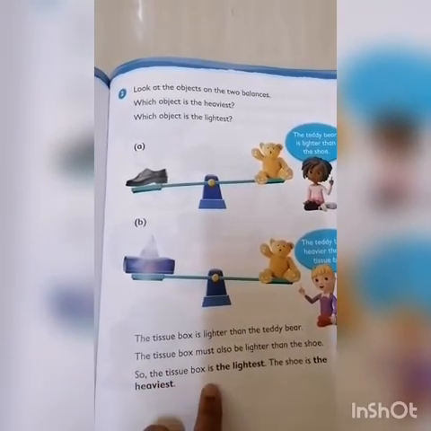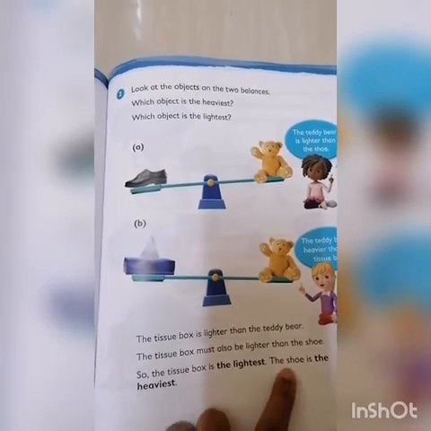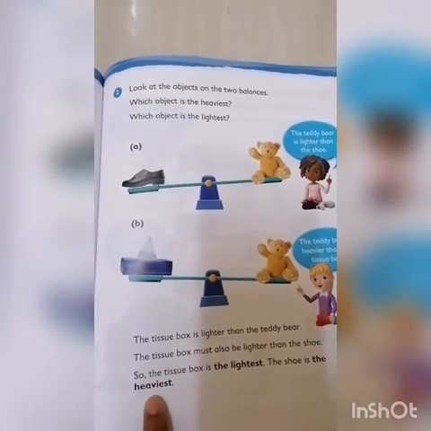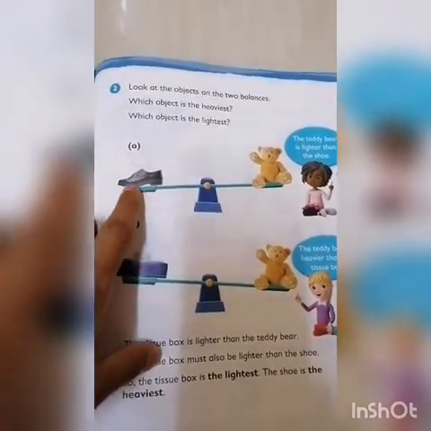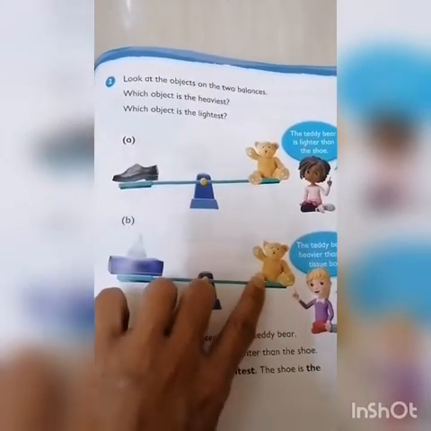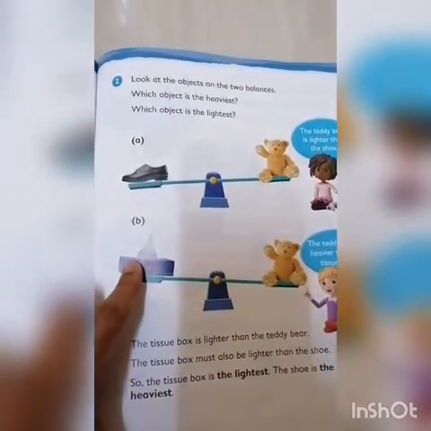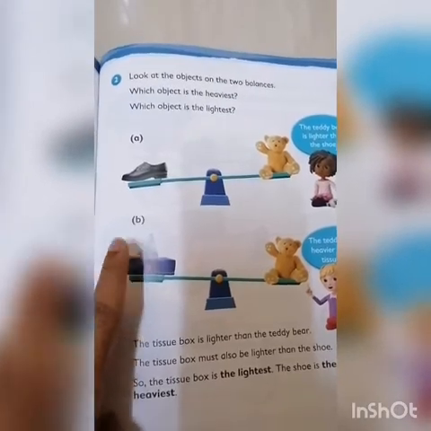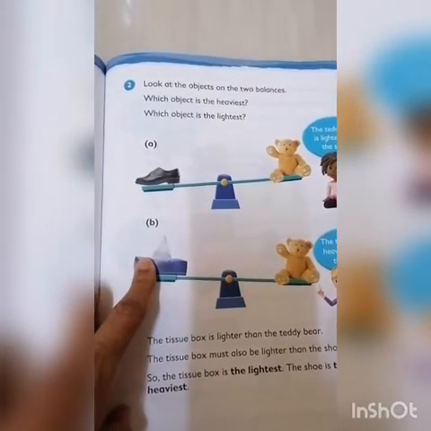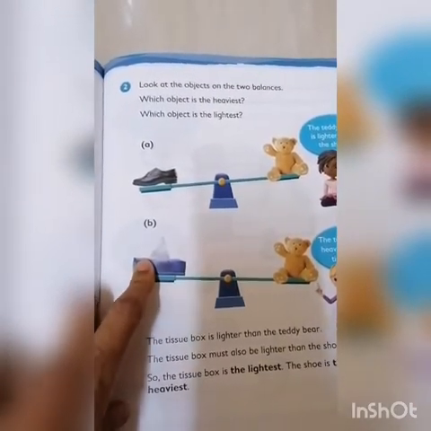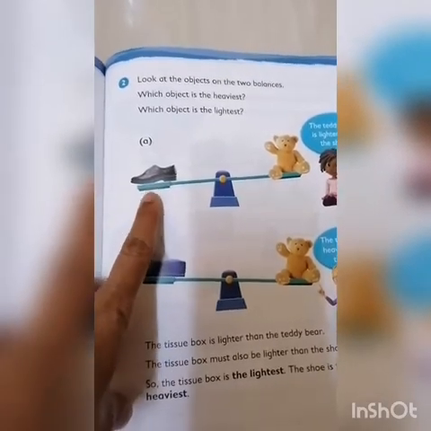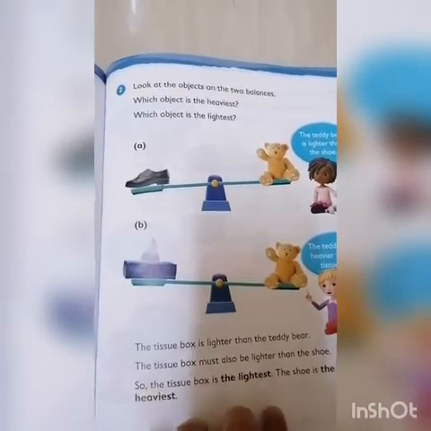So the tissue box is the lightest, the shoe is the heaviest, okay? The shoe is heavier than the teddy bear, and the teddy bear is heavier than the tissue box. So the tissue box is the lightest, and the heaviest is the shoe. In between comes the teddy bear.